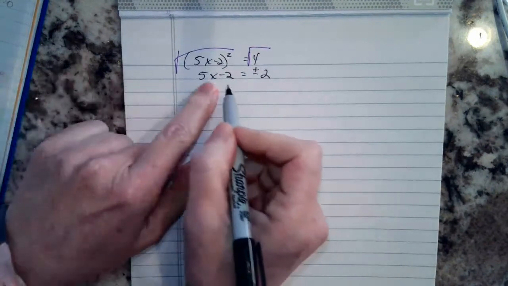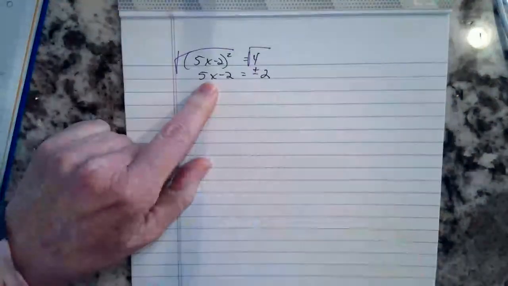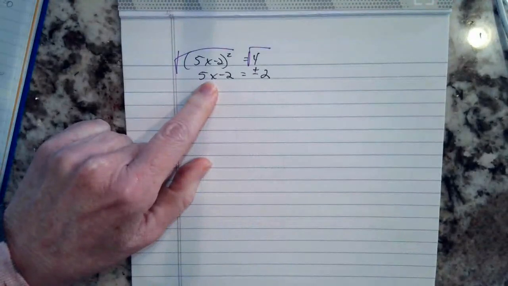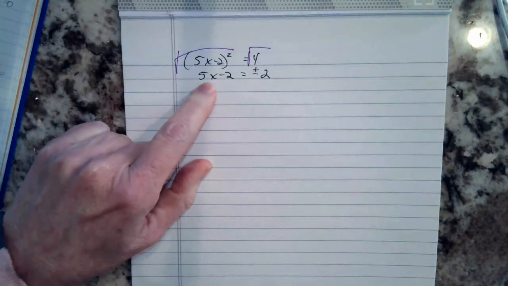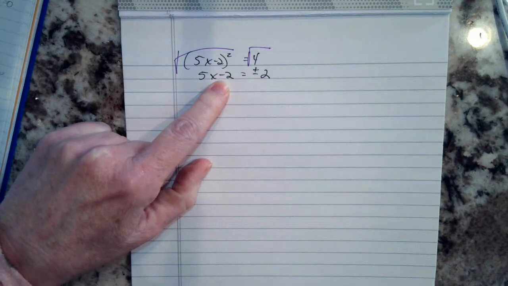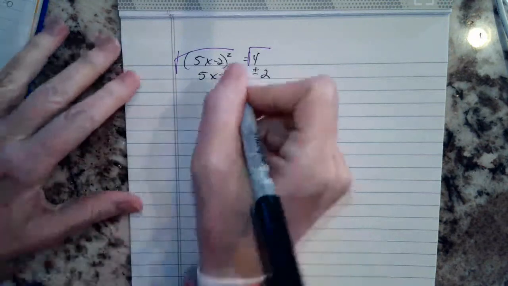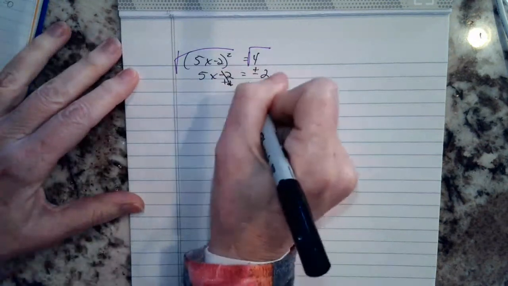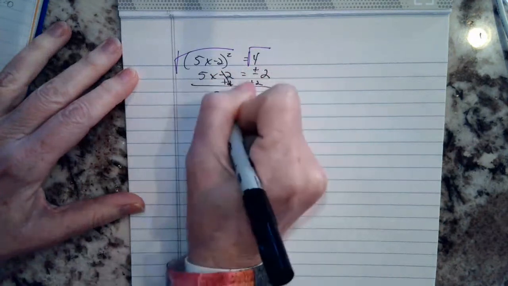Okay, now we need to get to x equals. So the first thing we want to do, well, we're going to have to move the 5 out of the way and the negative 2 out of the way. You always go after the thing that's added or subtracted first. You learned how to add or subtract first in your life, so let's take care of that first. So plus 2 on this side, plus 2 on that side.